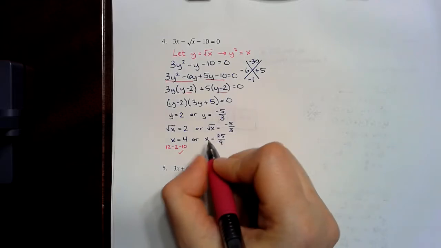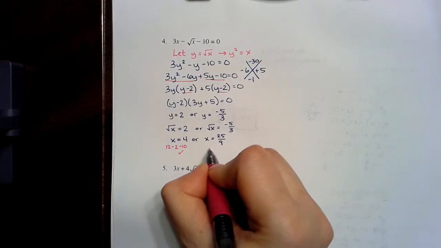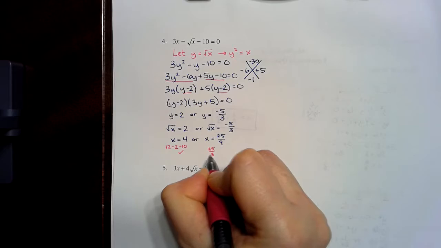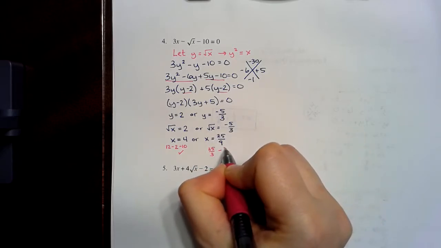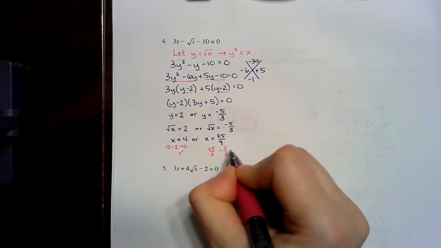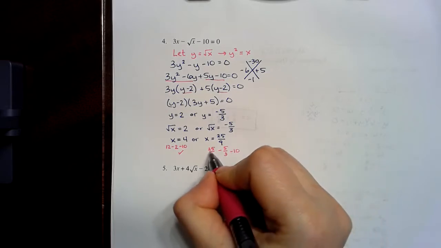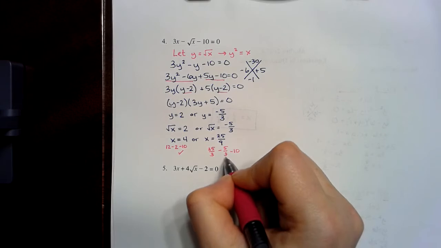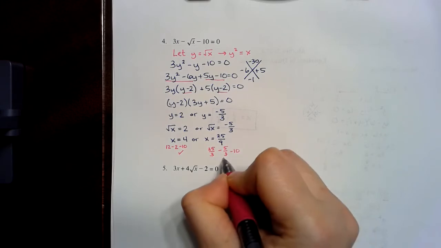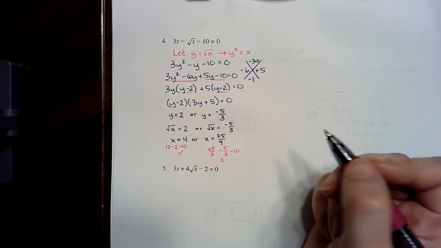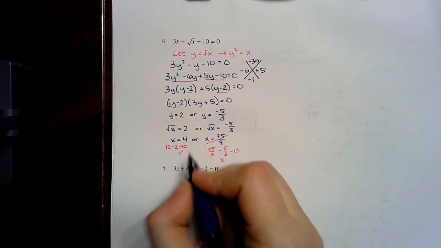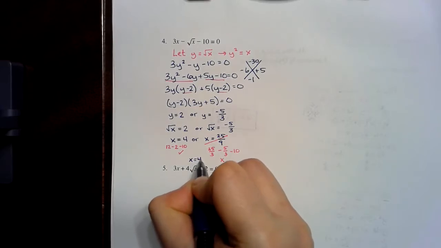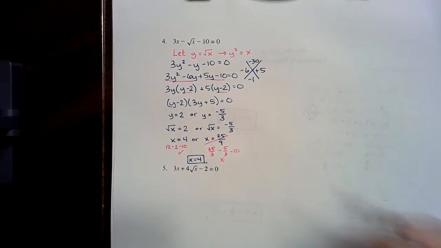For x is 25/9, 25/9 times 3 is going to get me 25/3. The root of 25/9 is 5/3. 25/3 minus 5/3 is 20/3, which is not 10, so this is not going to be 0. So my final answer is that x is 4.